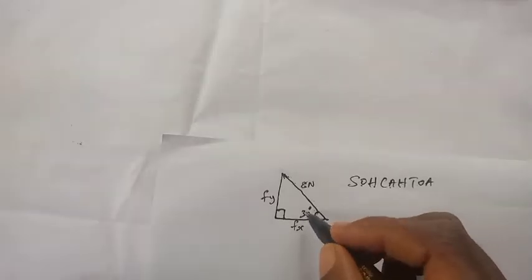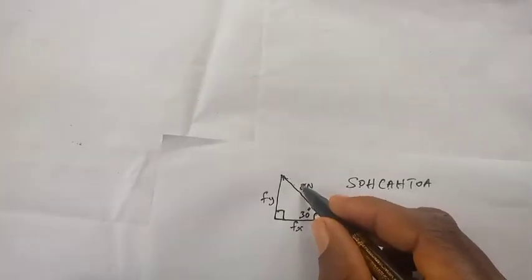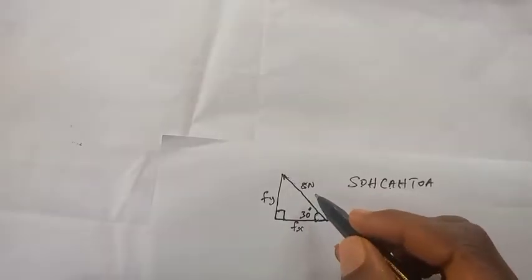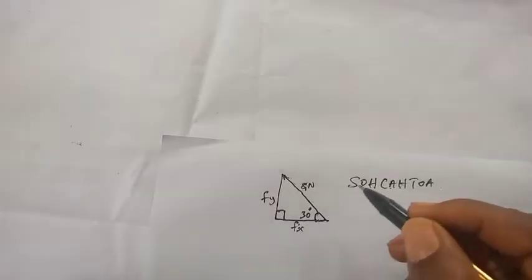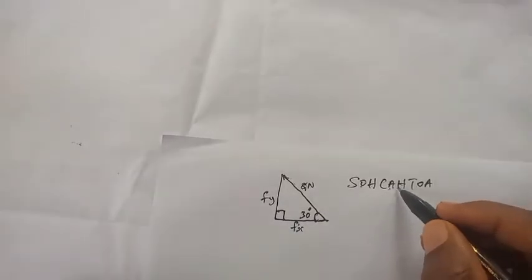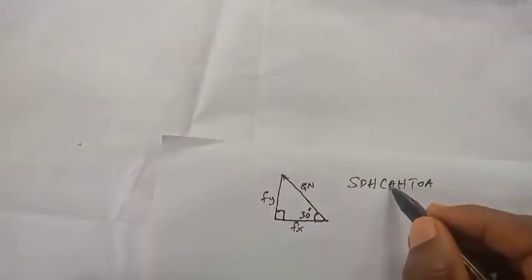So what's the relationship between this F of x and the resultant of this triangle? Remember, this is the hypotenuse and this is the adjacent. In SOHCAHTOA, you have hypotenuse here and adjacent here, so their relationship is cosine.